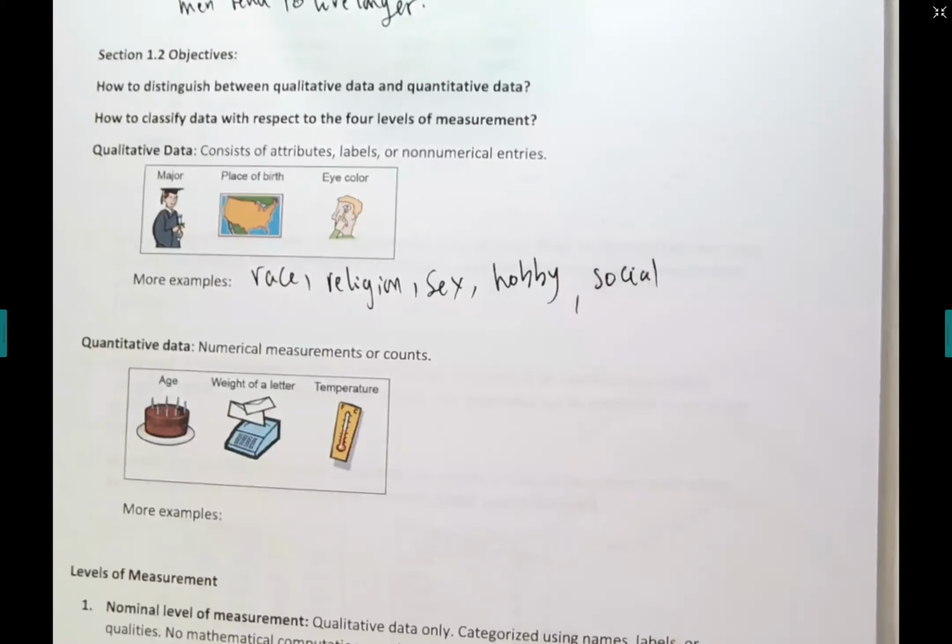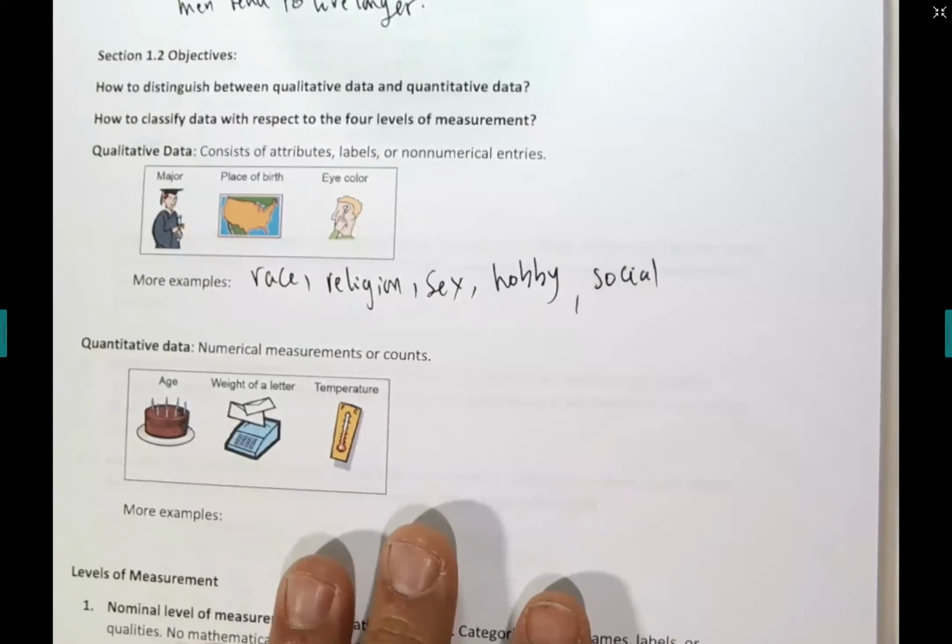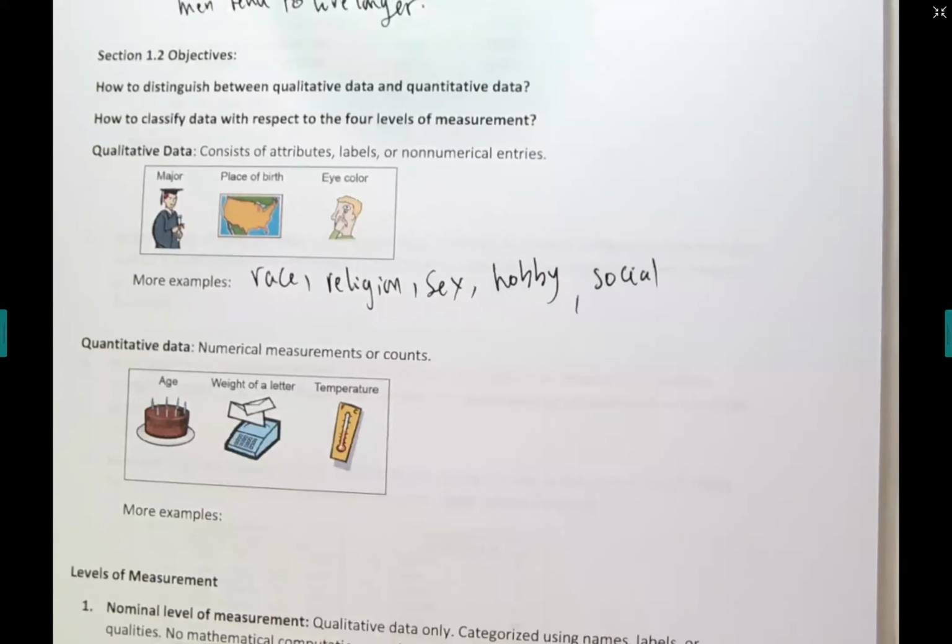Although some students would argue and tell me, oh, Mr. Bazzi, you said a number and you said a number is not qualitative. But this number in particular is qualitative because it means nothing. There's nothing I can do with it. Social security.